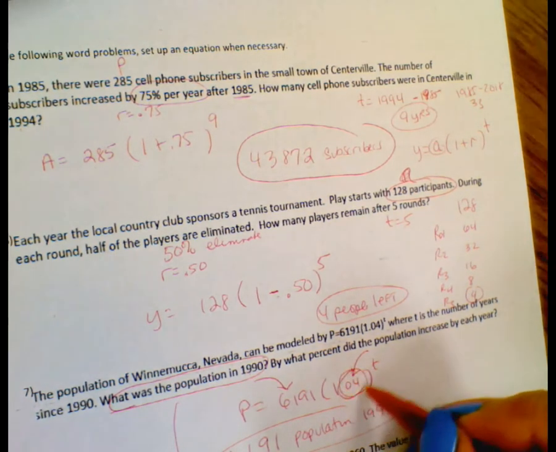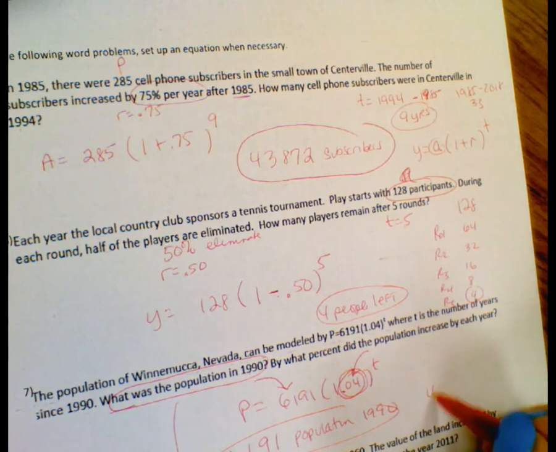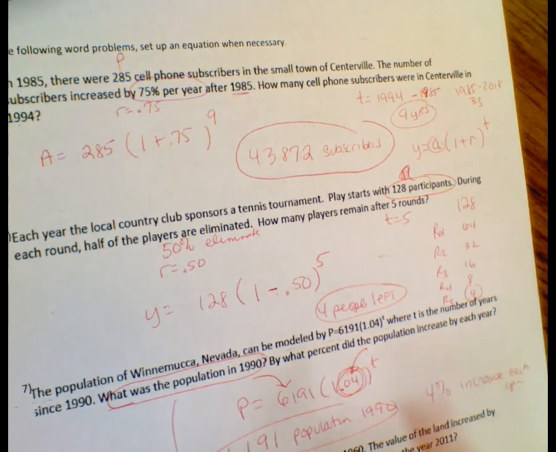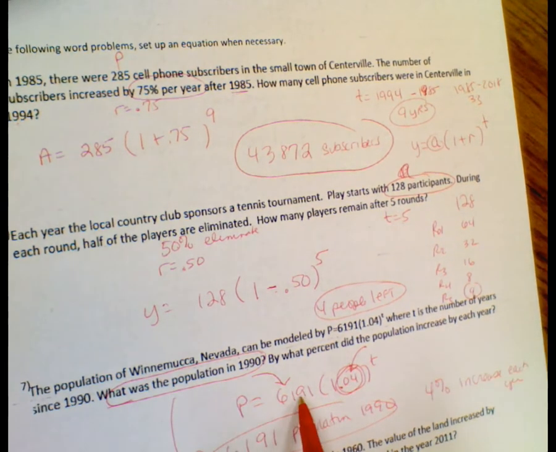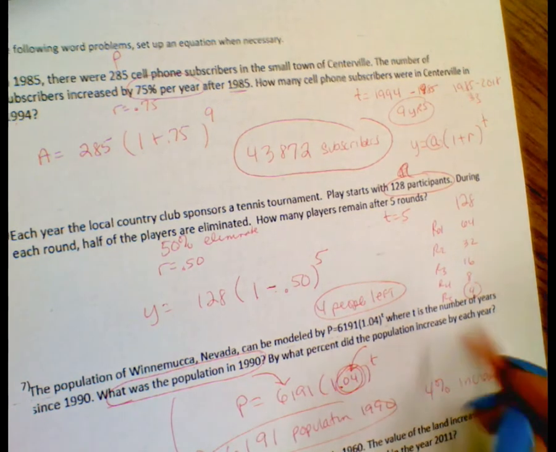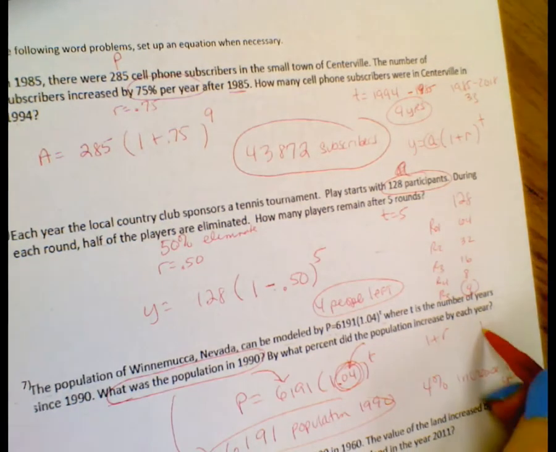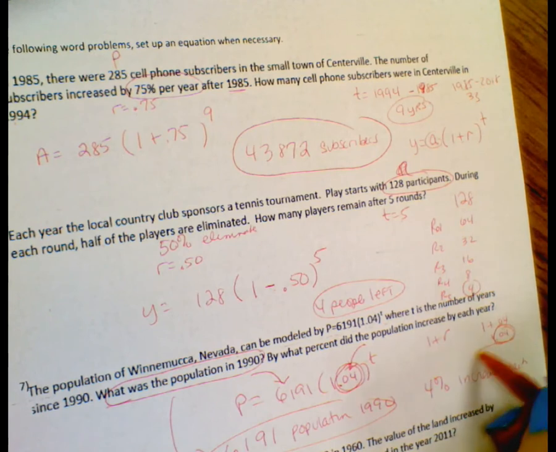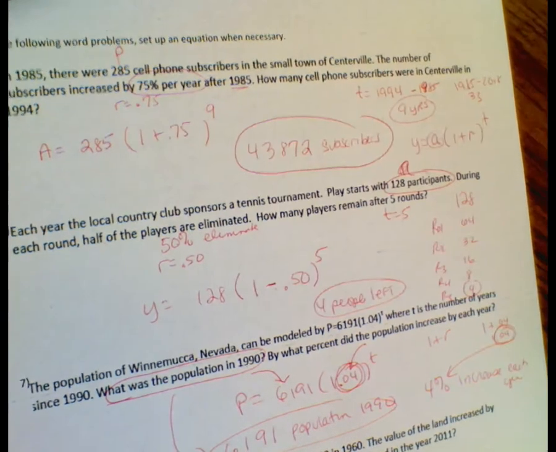This is the R, 0.04. So 4% was the increase each year. So they didn't want you to solve this problem. They just wanted you to know what these numbers meant in the problem. So this was the starting amount of people, and the 4% is the increase each year. So you don't use the 1, because remember the formula is 1 plus R. So 1 plus 0.04 is 1.04. So the 0.04 is the increase each year.